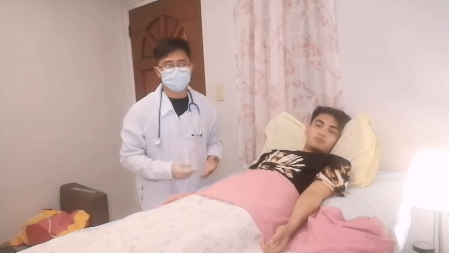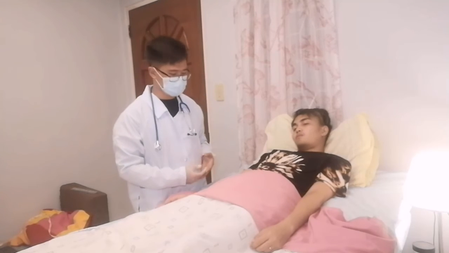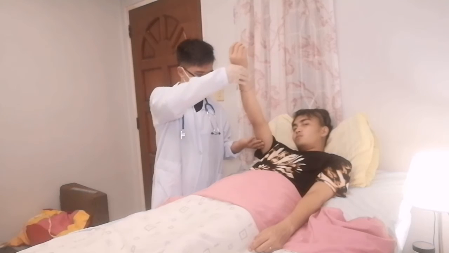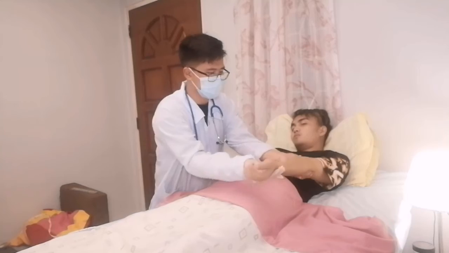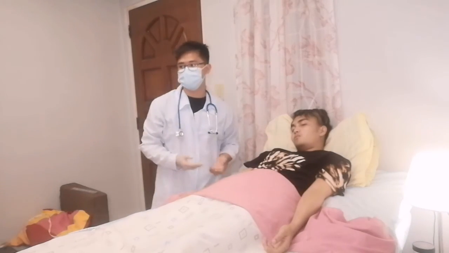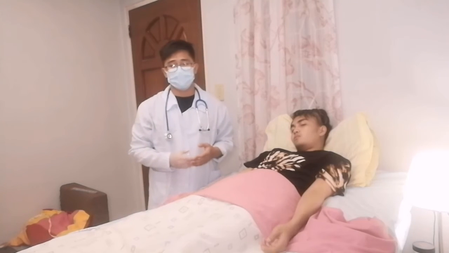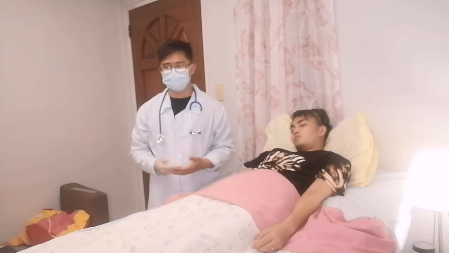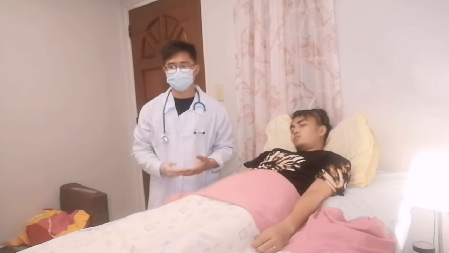Then we're going to inspect the muscles and tendons for contractures. Then, inspect the muscles for tremors. Inspect any tremors of the hands and arms by having the client hold arms out in front of the body.